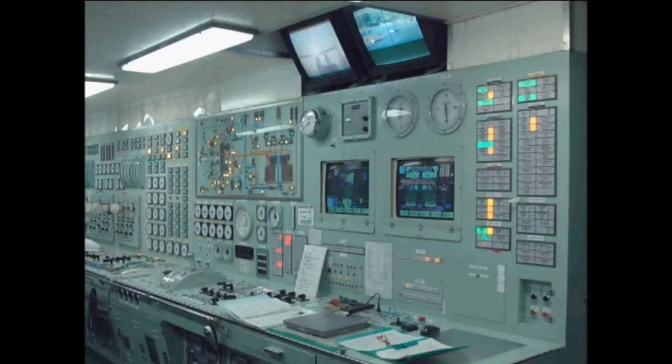It's recommended that maintenance of EPIRB devices be done in a room of windowless steel walls to contain the signal in the event of accidental transmission.